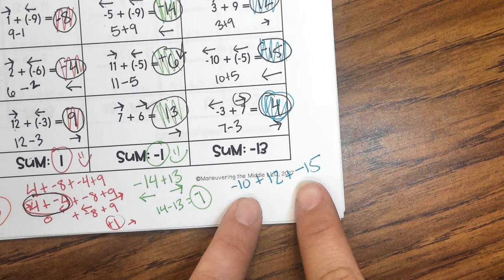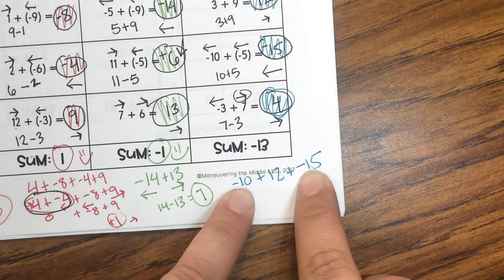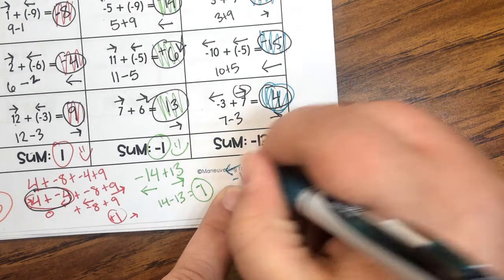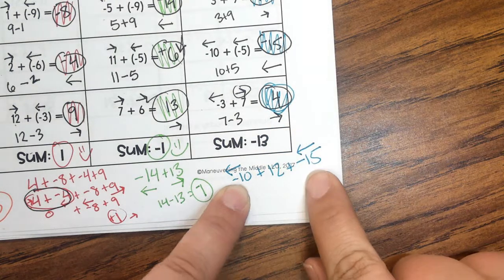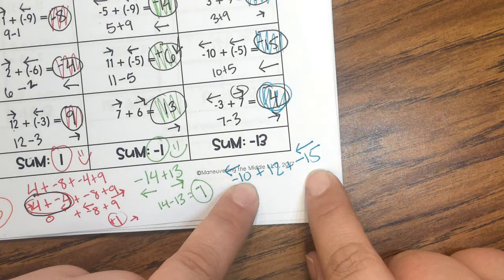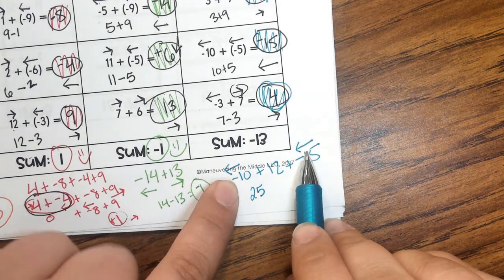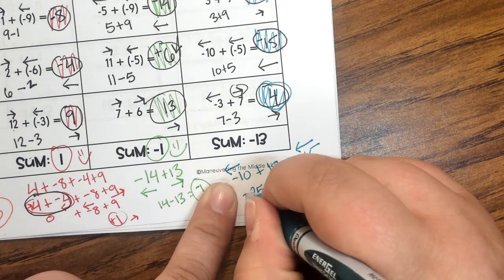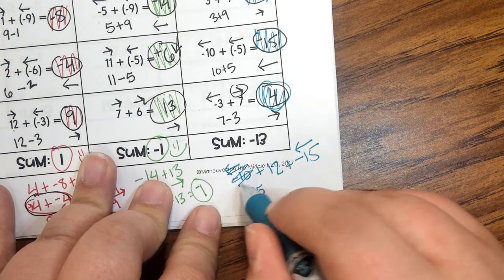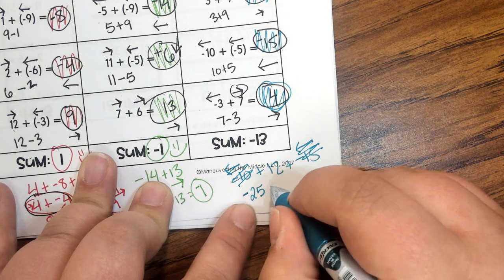I personally like to see that there's a negative 10 and a negative 15. So I'm going to add those first because since their signs are the same, or they're both going the same direction on the number line, I need to combine them. So I get to add 10 plus 15, which is 25. The final direction would be going left because they were both negative, so the 25 should also be negative. Now that took care of the negative 10 and the negative 15, so now I've just got the plus 12 left. So I'm going to write that down.